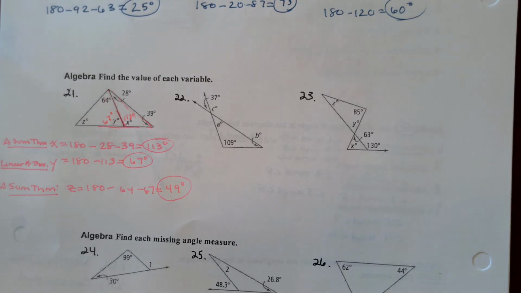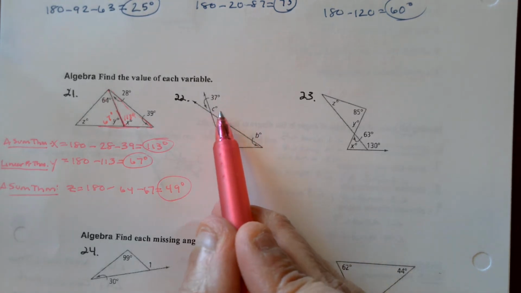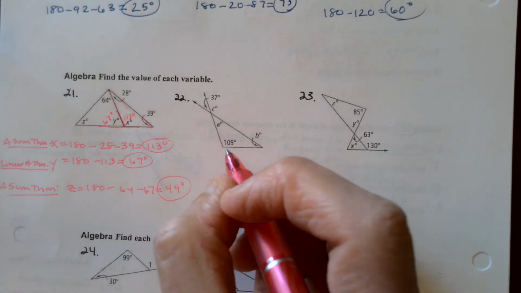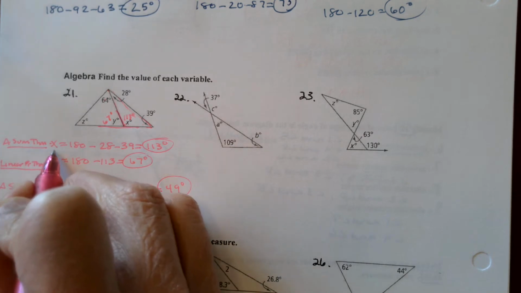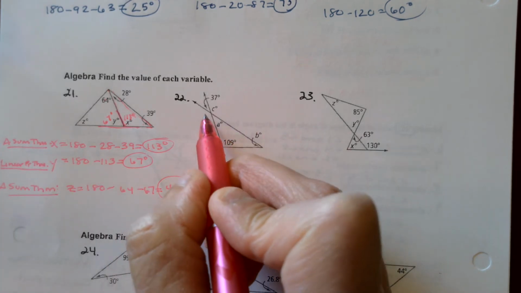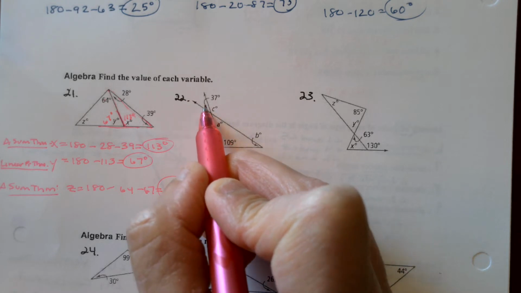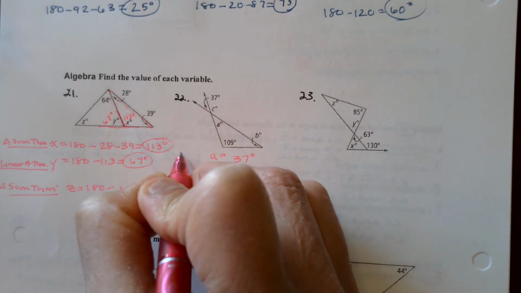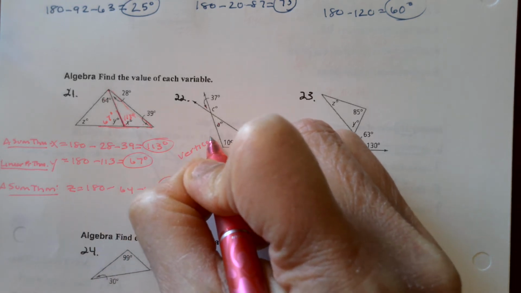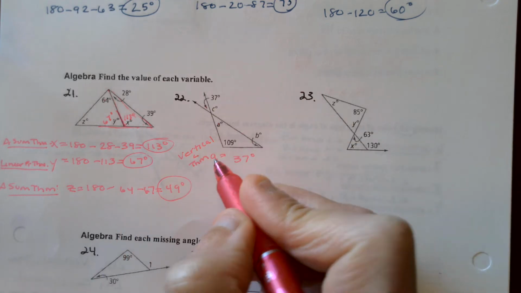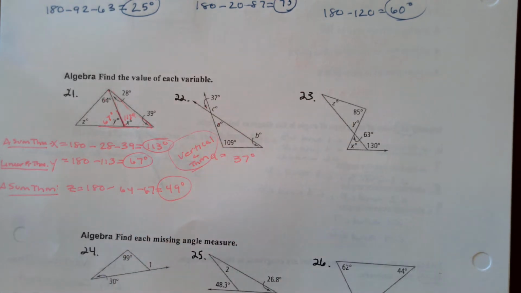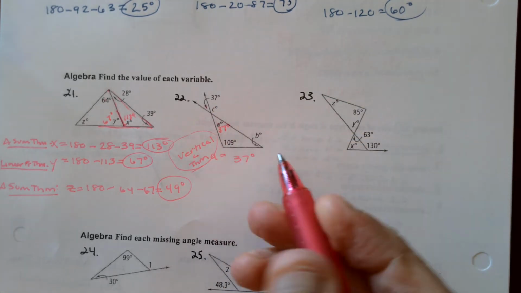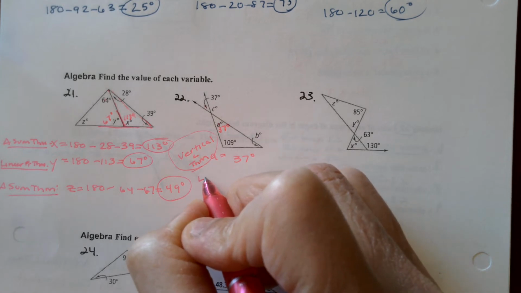Okay, next. What are we looking for here? We got a 37 here. We need C, we need A, we need B. Again, make sure you label them. I'm going to do A first because it's super easy. Because what are those? Vertical angles. So angle A is 37 degrees, and that's the vertical angle theorem. You didn't have to write all these, you just had to figure it out. I'm just telling you where I'm getting this from. Okay, so that's 37. We can figure out C by using the linear pair theorem.